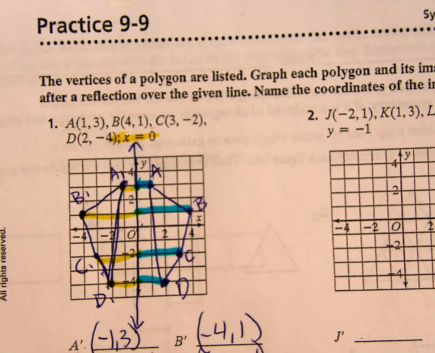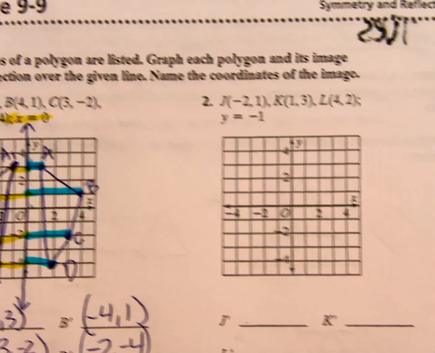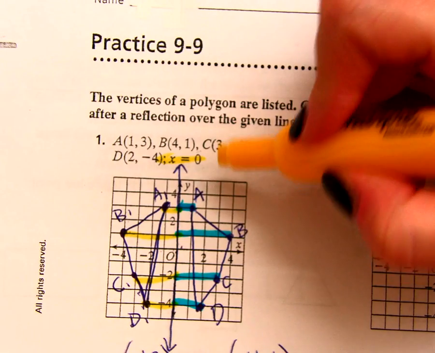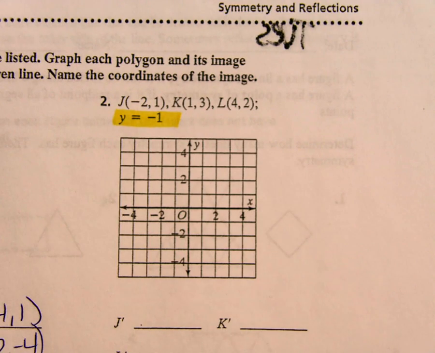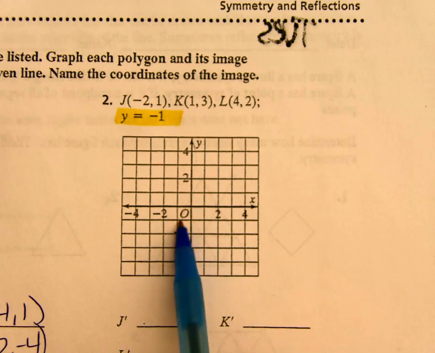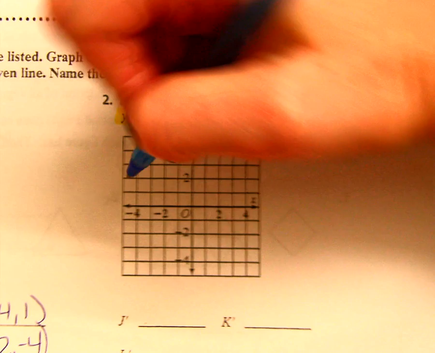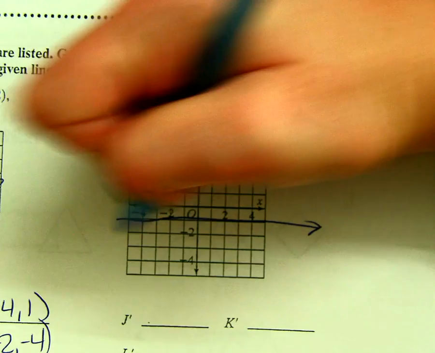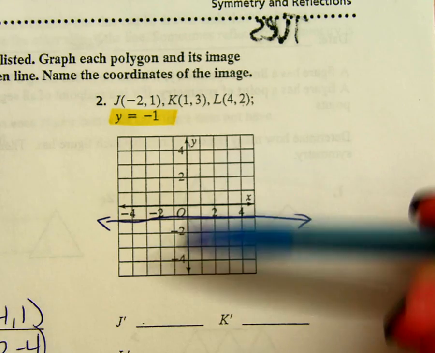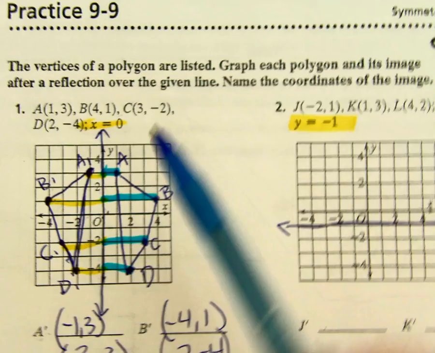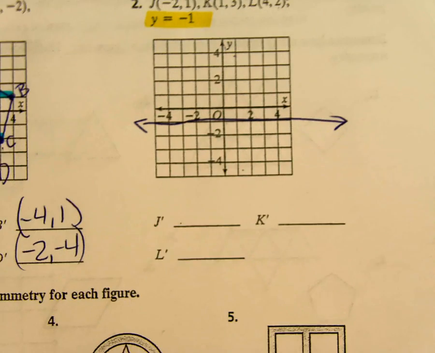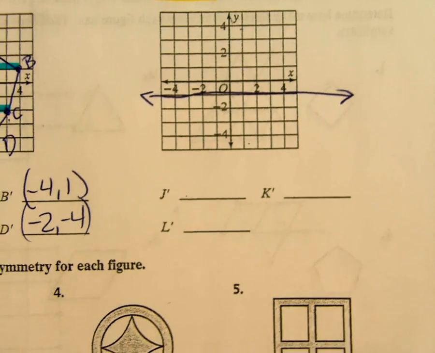I want you, once this video is over, to try number 2 on your own. The biggest difference is instead of having x equals 0, we now have y equals -1. What that means is we're going to go on our y-axis. We're going to go down to -1, which is right here. And this is now going to be our point of reflection. So once you draw this shape, you're going to reflect it this way. So instead of going left to right, we're now going to be going up and down. So I want you to try that once the video is over.